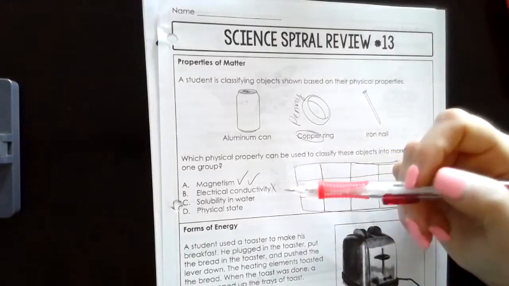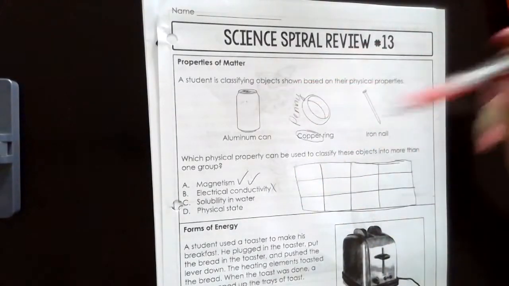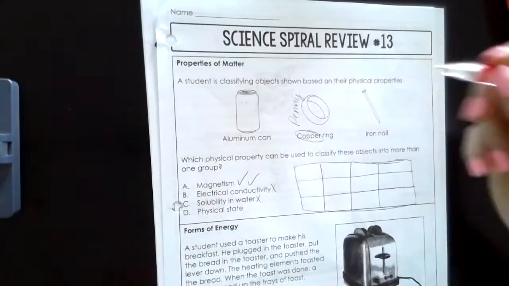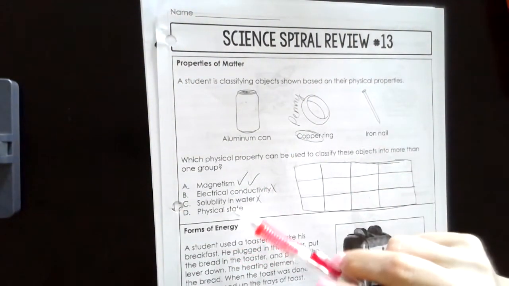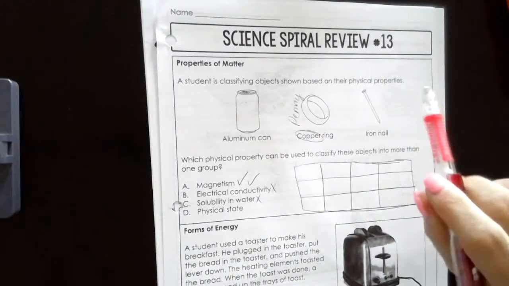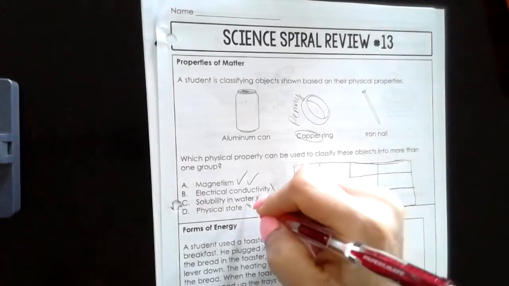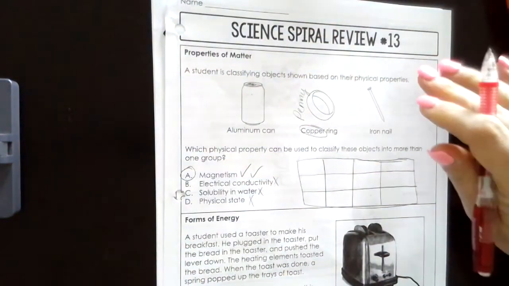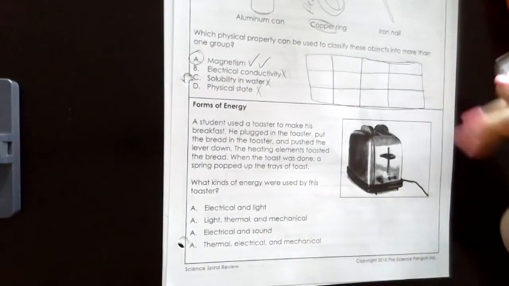All right, solubility in water. Does it dissolve? Do any of these items dissolve? No. So again, we have just one category there. And then physical state. Well, that's a solid. That's a solid. That's a solid. So is that more than one group? No. So what's the correct answer? A.